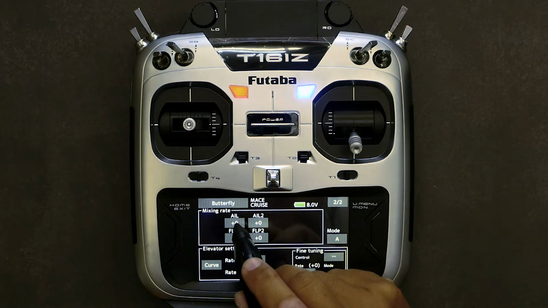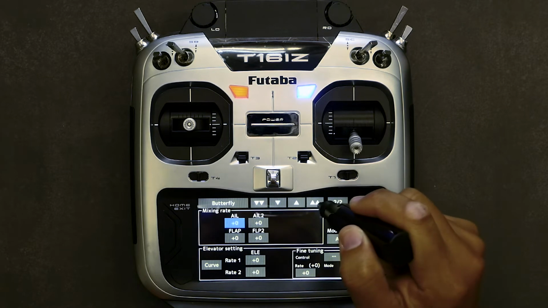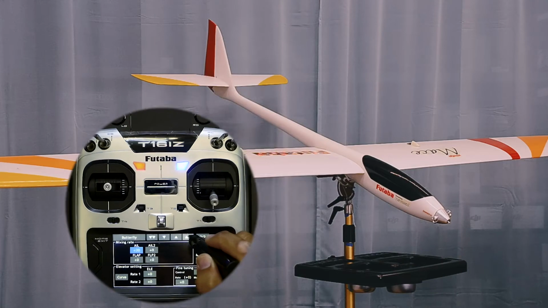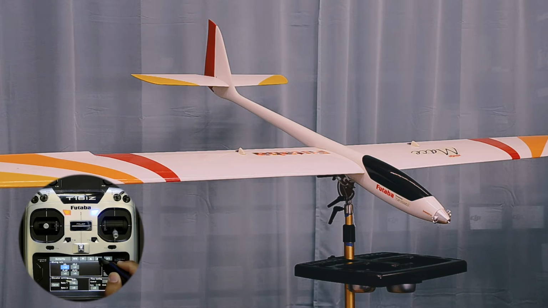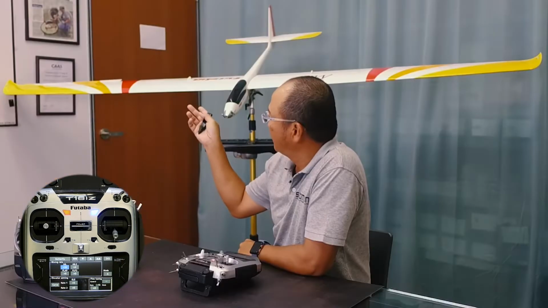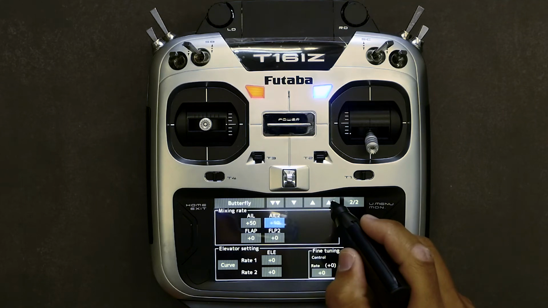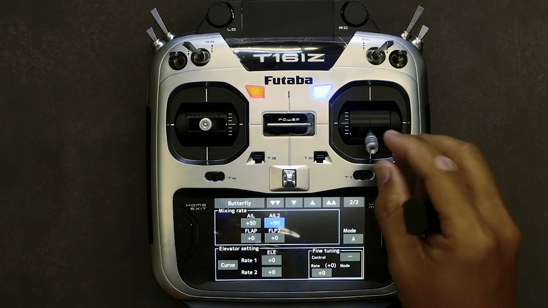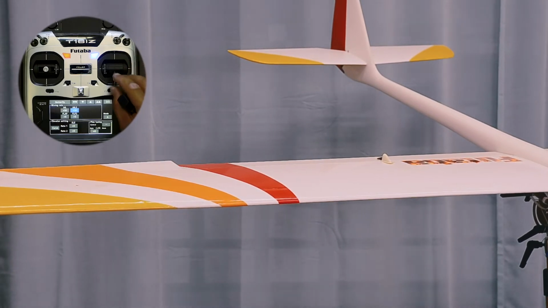And for the ailerons, when we move the butterfly, the ailerons are to go upwards. As you can see, on my right, the ailerons are coming up. In the same way, as I move the stick, can you see that the ailerons are coming up?